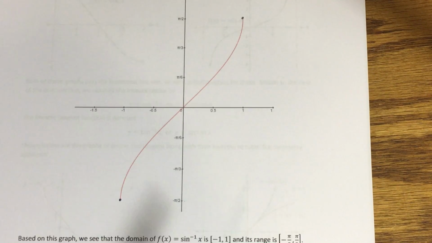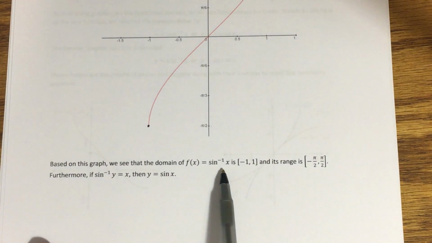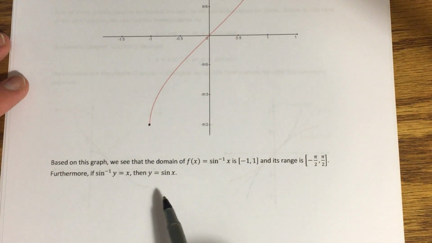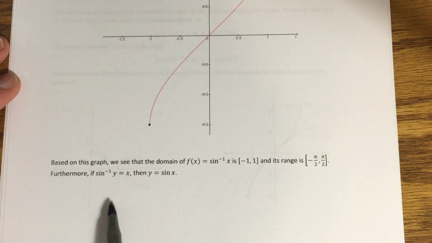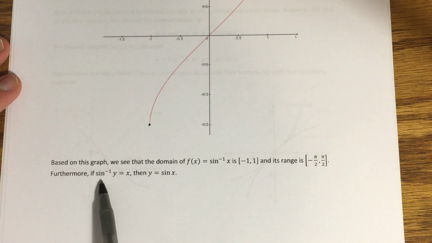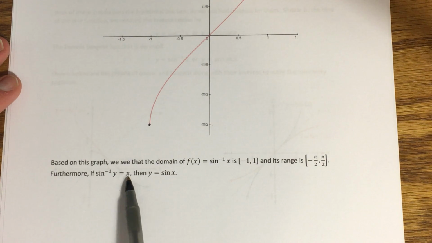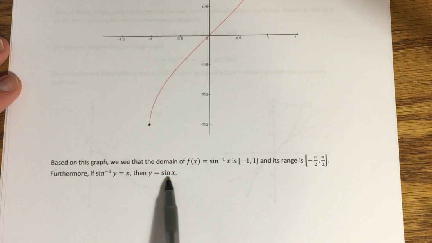Okay, so this summarizes what I said about domain and range. We're going to summarize all of this in a table a little bit later. But furthermore, this is the important relationship that you need to remember. If sine inverse of y, or inverse sine of y, is equal to x, then y equals sine of x.